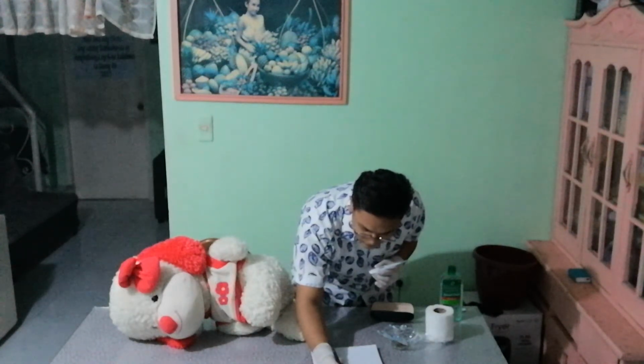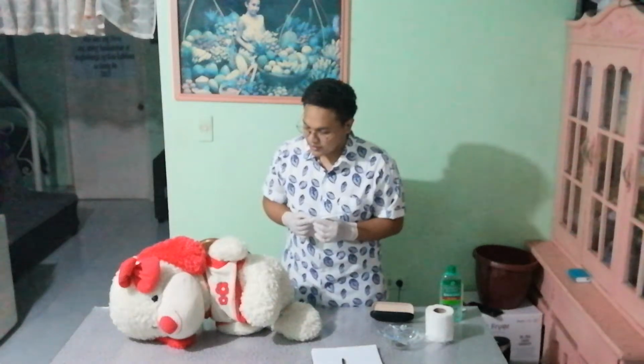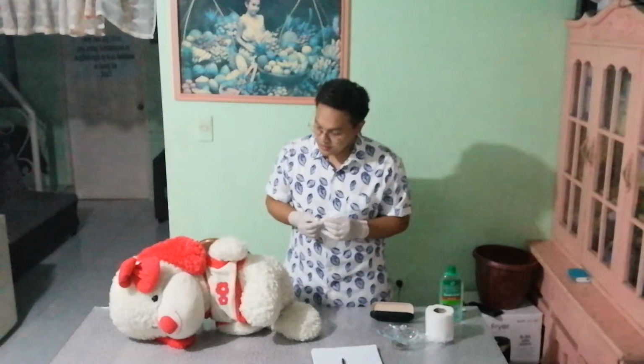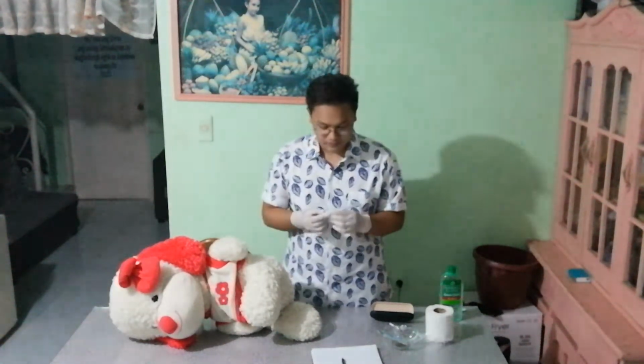Ma'am, you've got a 36.5 degrees Celsius rectal temperature, and that is still in the normal range of body temperature. So for our 8th step, we need to dispose the probe cover by holding the probe over an appropriate receptacle and pushing the probe release button.